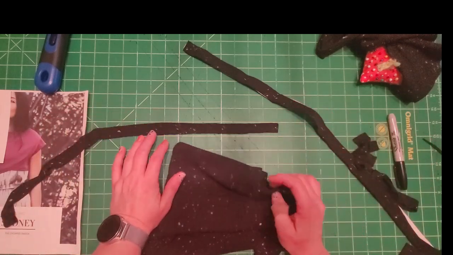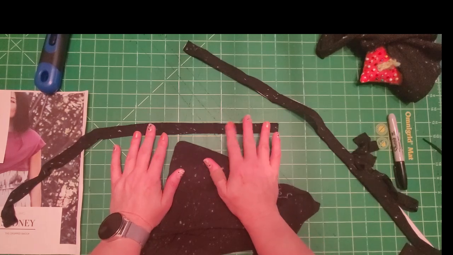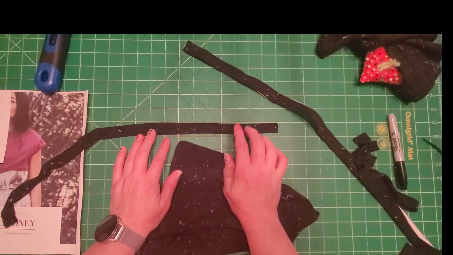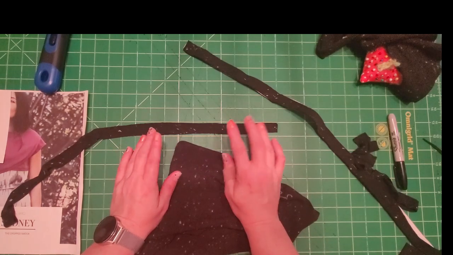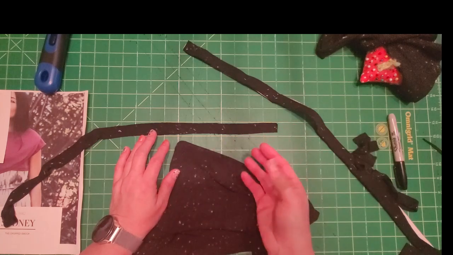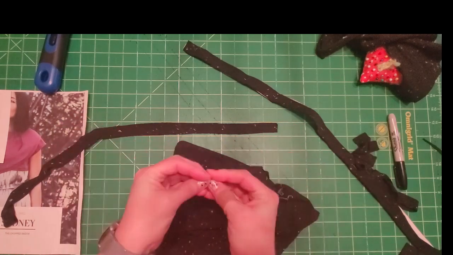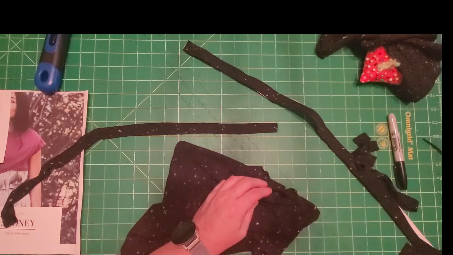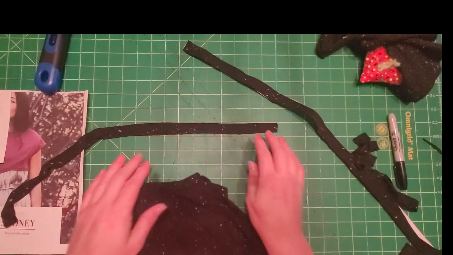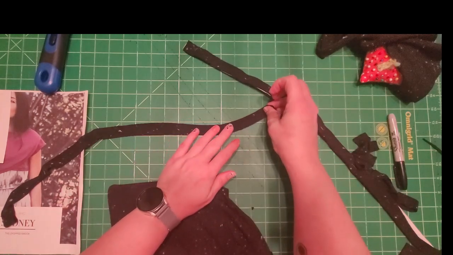Now, while it does stretch more, and that makes it easier to put around the curve, you don't want to be stretching it out as you sew, because then it sucks everything back in after you sew, and it makes the hem all crazy looking. So this is just to make it easier to get around the curve.